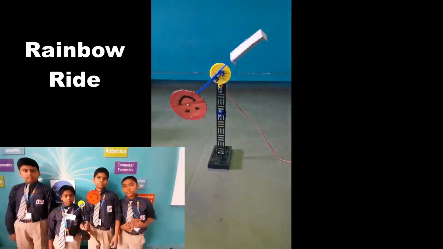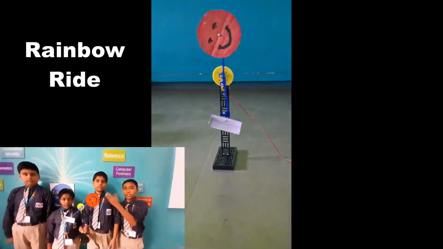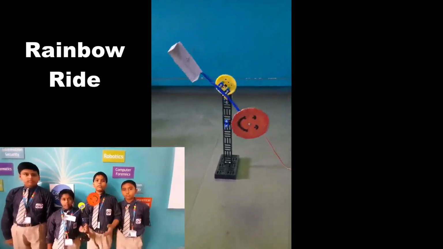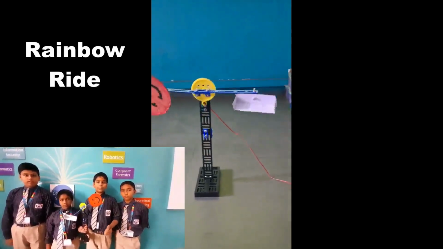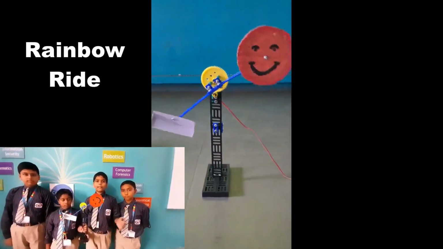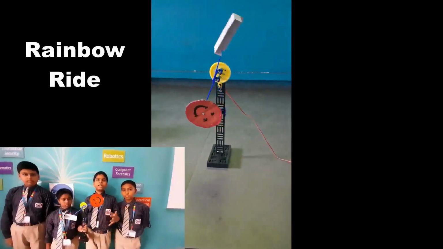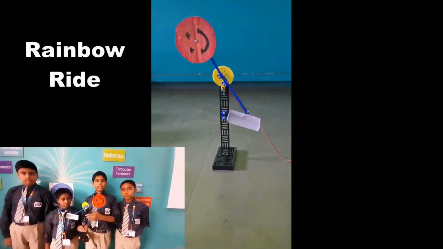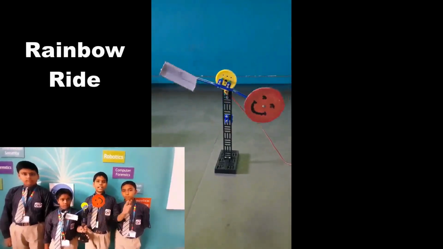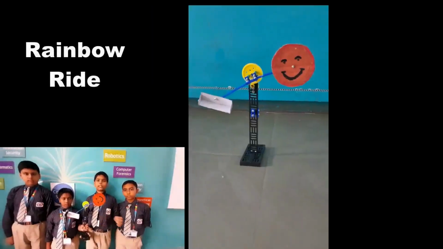Hello friends, my name is Ryan. He is Shrishay, he is Shriyansh and he is Aditya. Have you been to any amusement park? You may have seen many big and tall rides. There, we have made this rainbow ride. It is one of the giant rides in the amusement park.